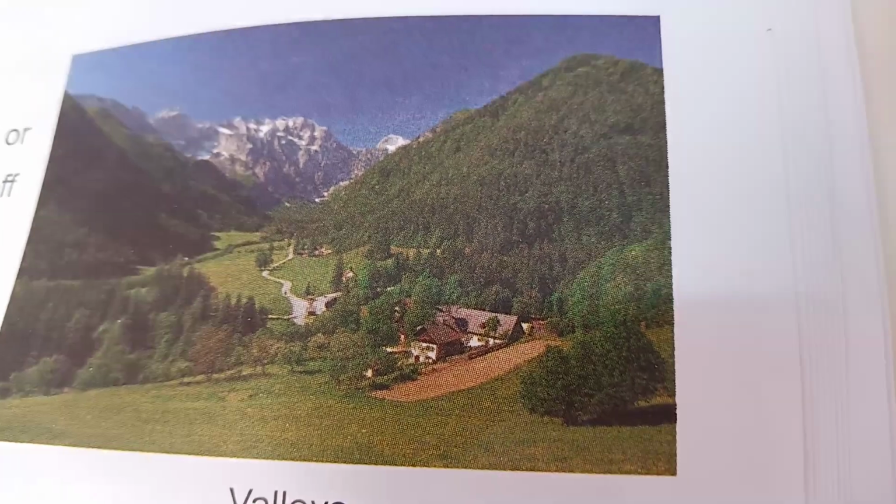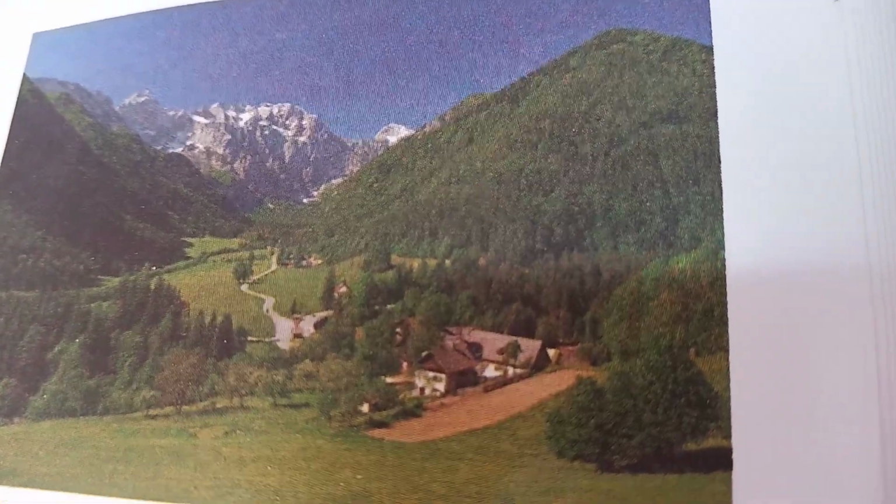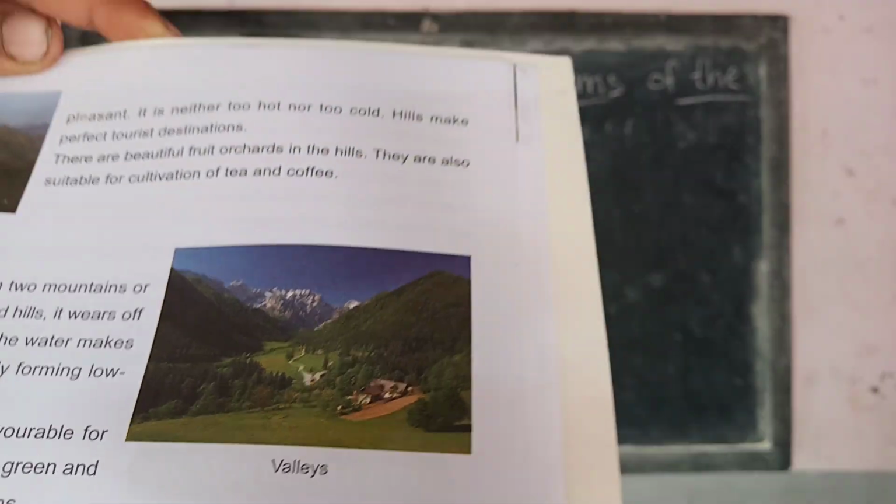If you have books, you can see in the books. If not, you can see the picture. And we have learnt about the valleys, where there is a big wide range of gap between the greenery mountains. Clear?